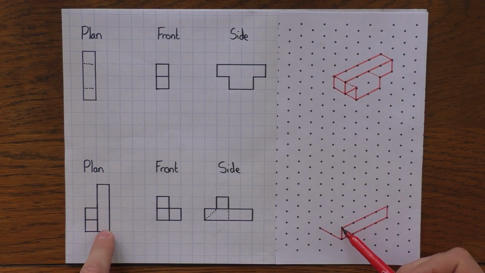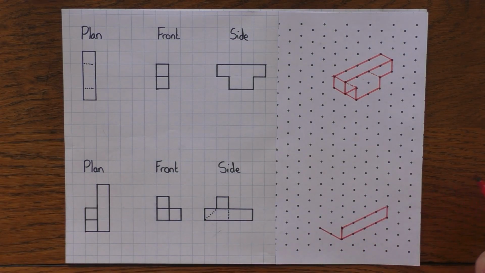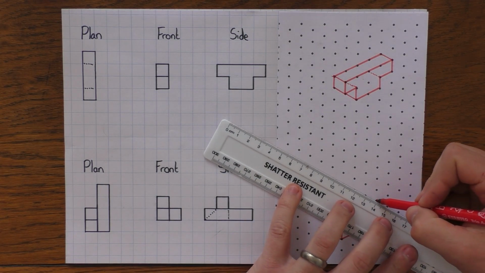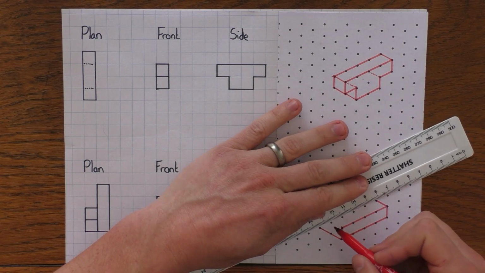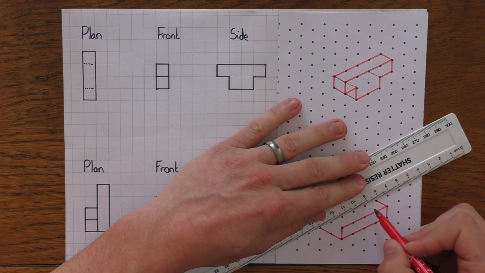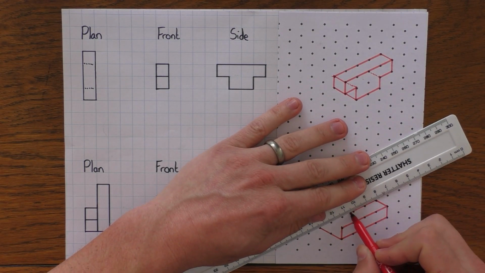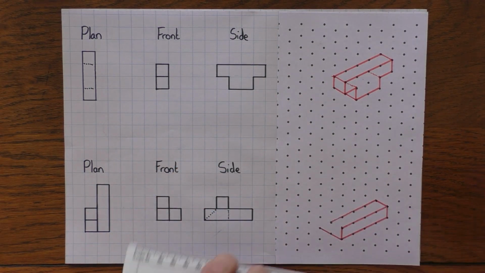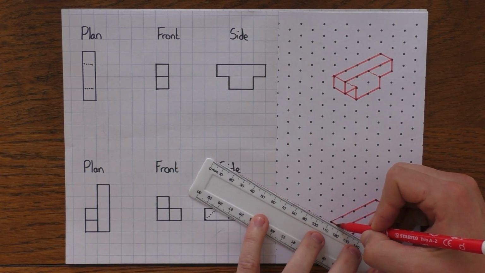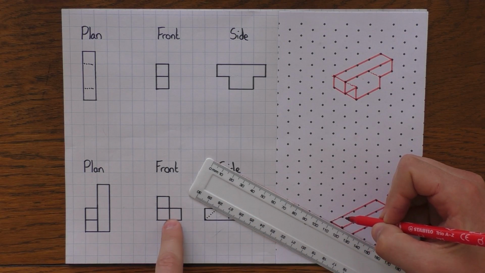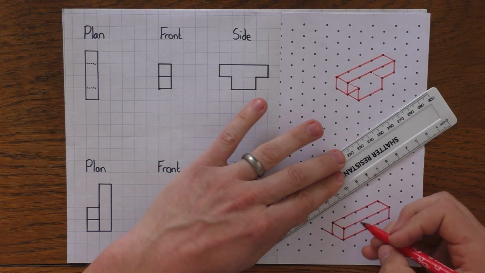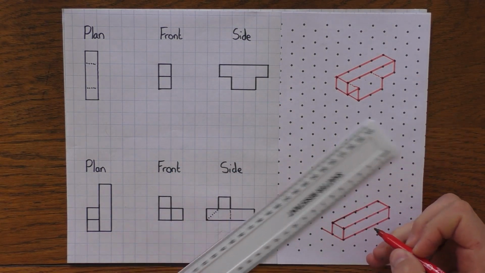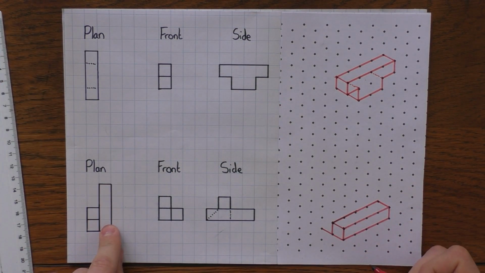So there's my side of 4, and then it goes across 1. Okay. So that means, and the edge is all the way across, that means I can fill that in. So 1, 2, 3, 4. And then go across, and then from my front there's that edge, so I can fill that in. Okay, that's looking pretty good. I'm just going to go over that again. So there's that bit there.